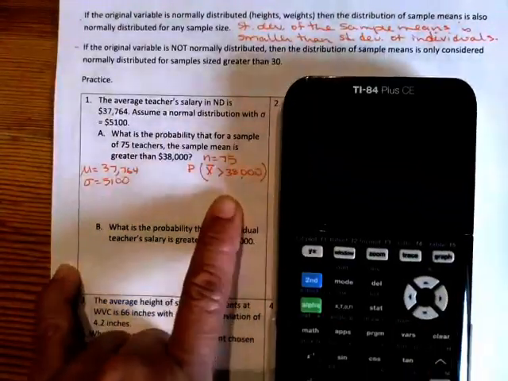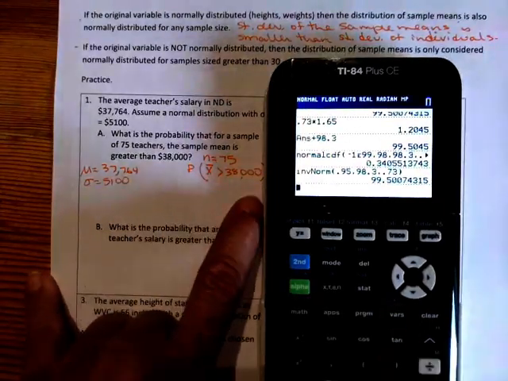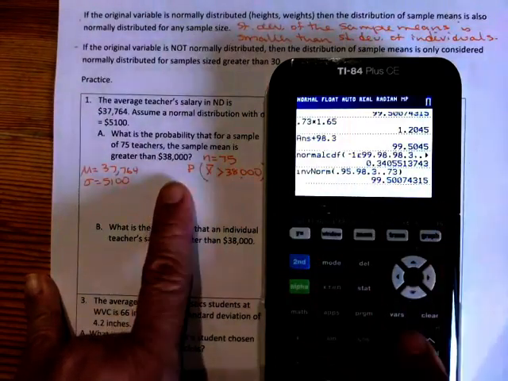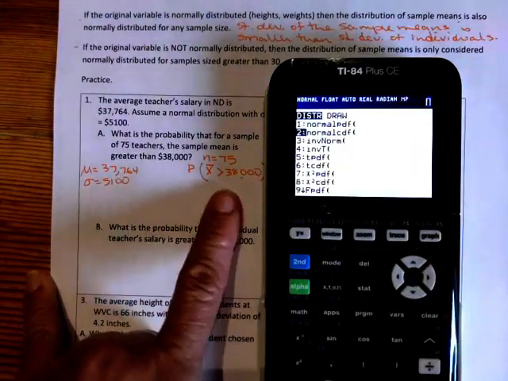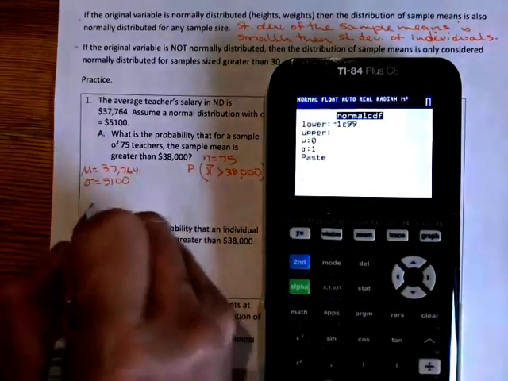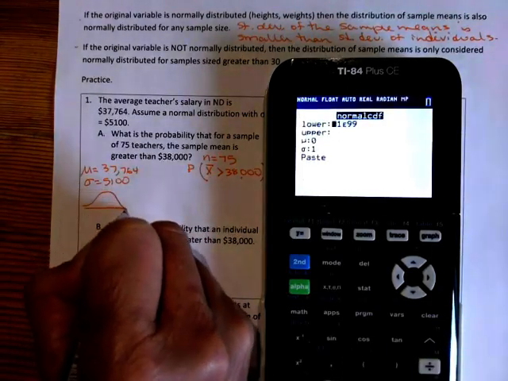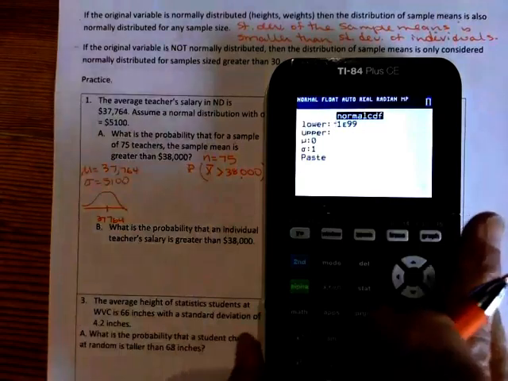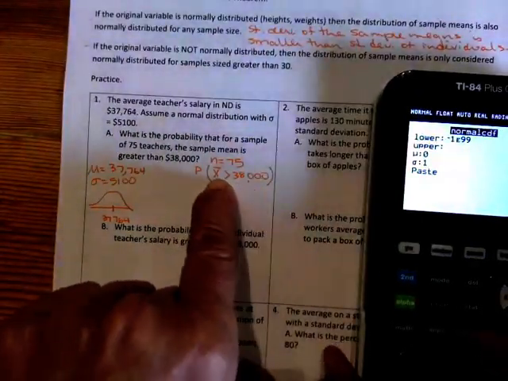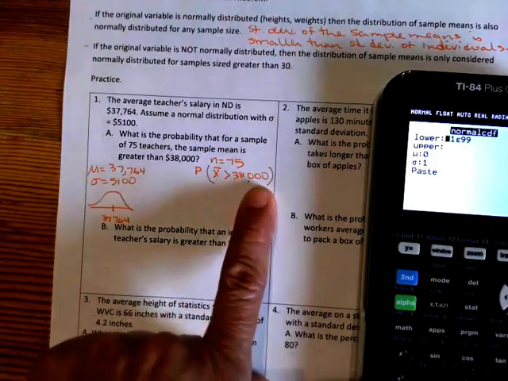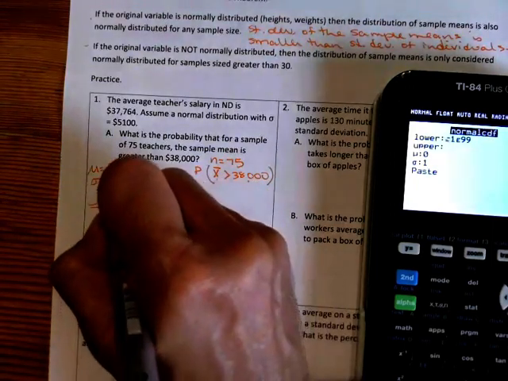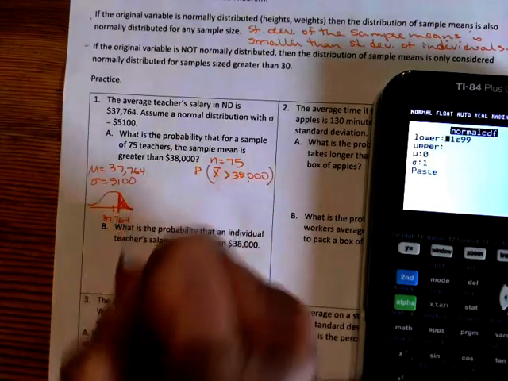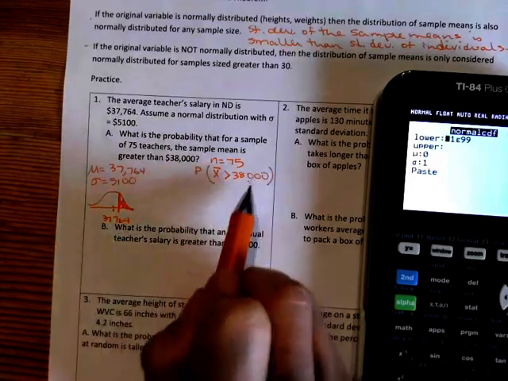So let me show you how we can do that on our calculator. I'm looking for the probability. Probability is area, and that's normal CDF. So distribution, normal CDF. Let's draw the curve. So the average in the middle, that's that 37,764. The one we're looking at is what's the probability that our average is greater than 38,000. So that'll be to the right of the mean, and we want to be greater than that. So I'll shade the right-hand side. So that vertical line corresponds to our 38,000.